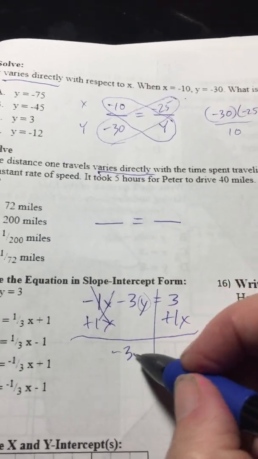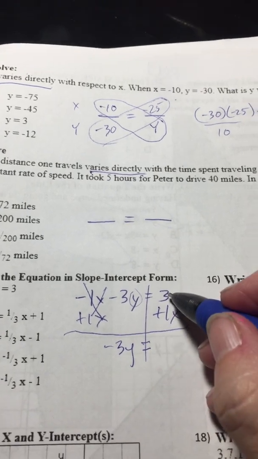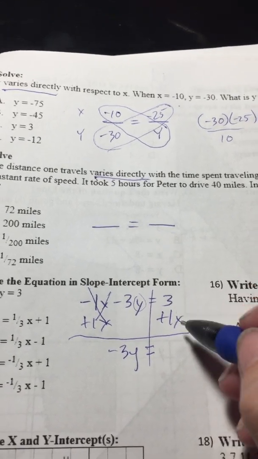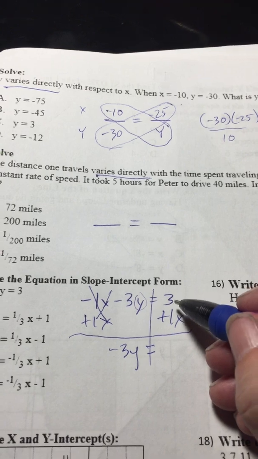Negative 3y is equal to 3 and 1x cannot be added together. They are not like terms. There is no x with the 3.